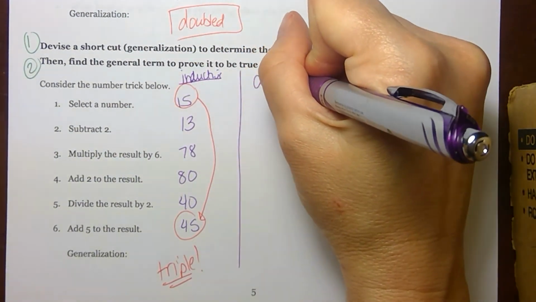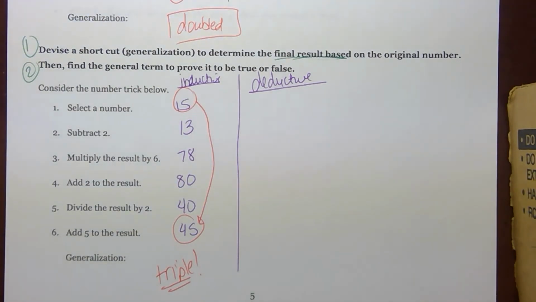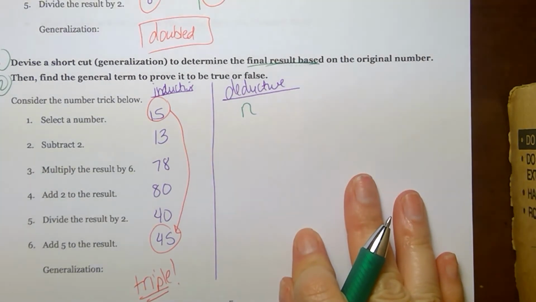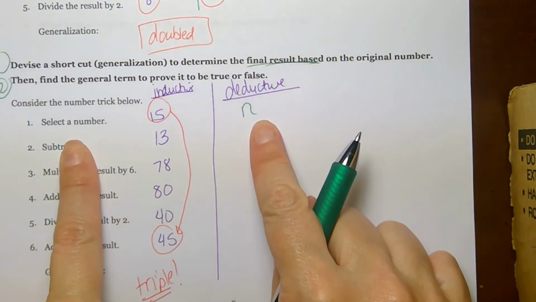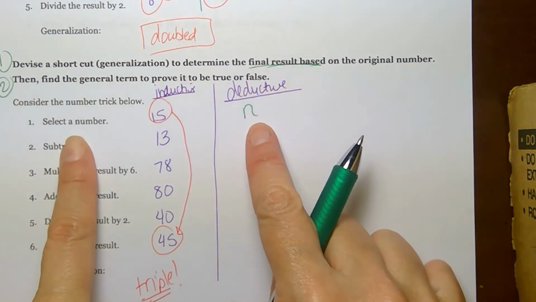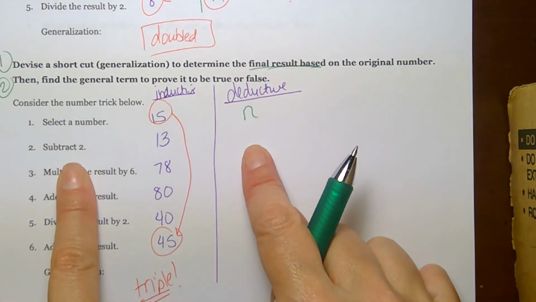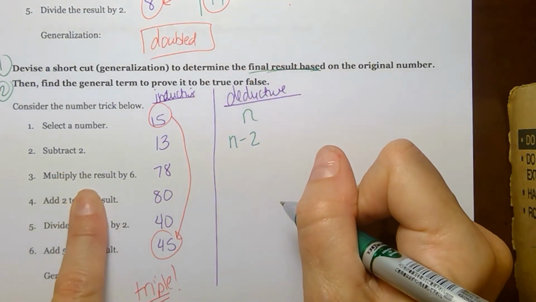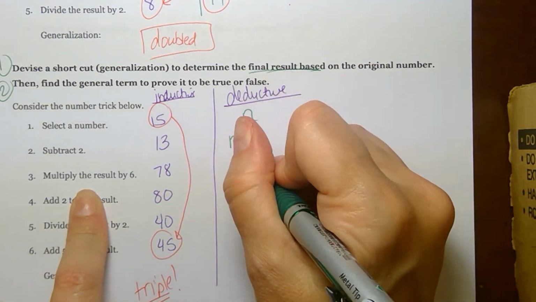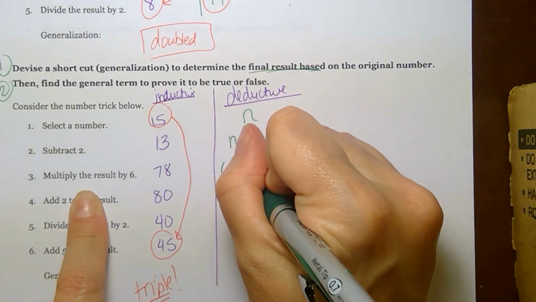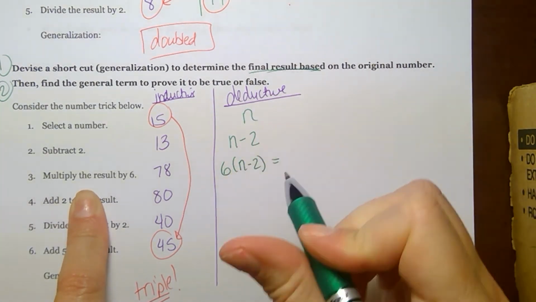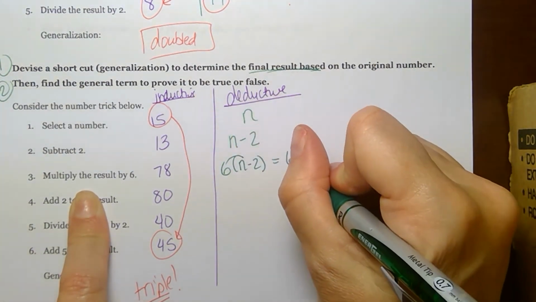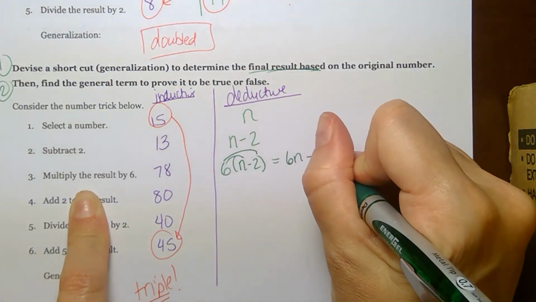If we do deductive reasoning, instead of working with a specific example, we start with a variable. So I'm going to use n for any number. That's my general number. I'm going to subtract 2 from that. So if I subtract 2 from n, I have n minus 2. Then it says to multiply that difference, that result, by 6. Well, if I multiply by 6, that's 6 times (n minus 2), which means I need to distribute. 6 times n is 6n, and 6 times negative 2 is minus 12.